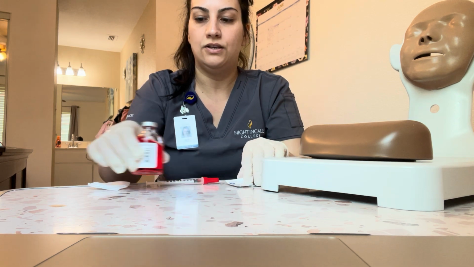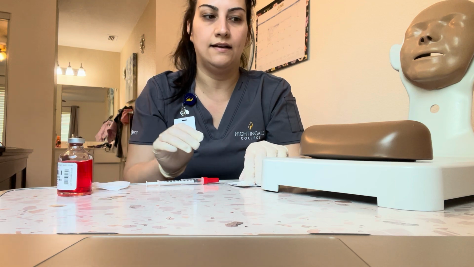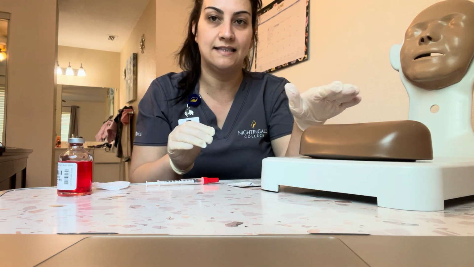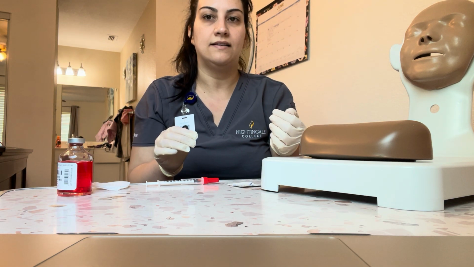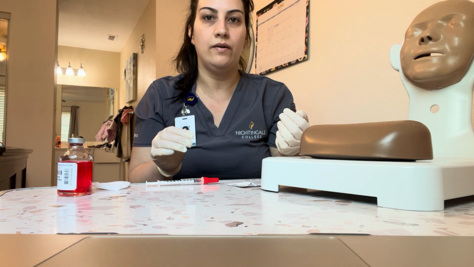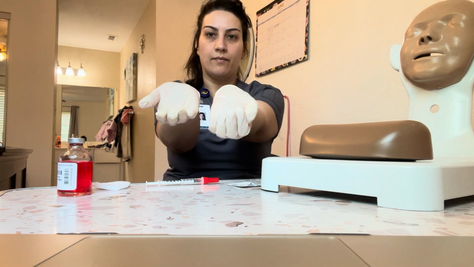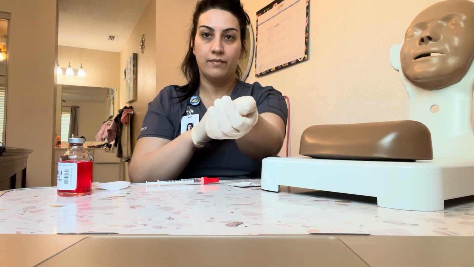Next, we're going to assess the site and clean it. The injection could be given at the upper arm, both forearms, or in the upper back. This time we're going to be giving our patient the injection in the forearm here.